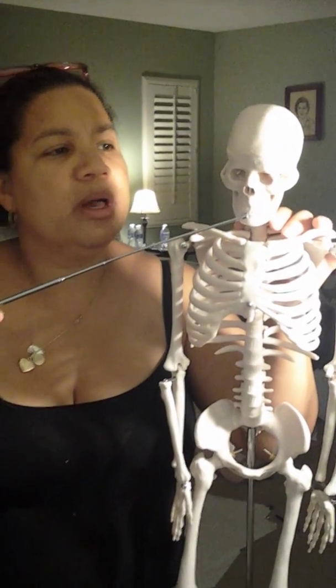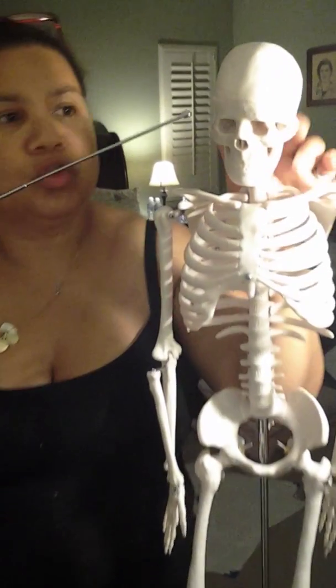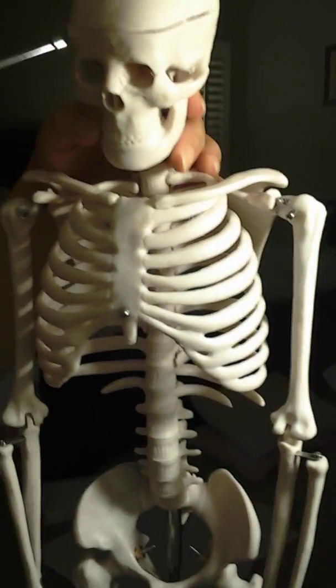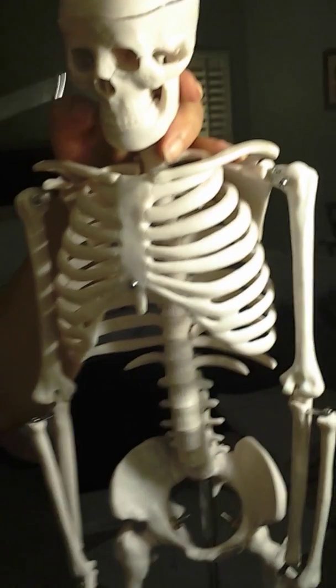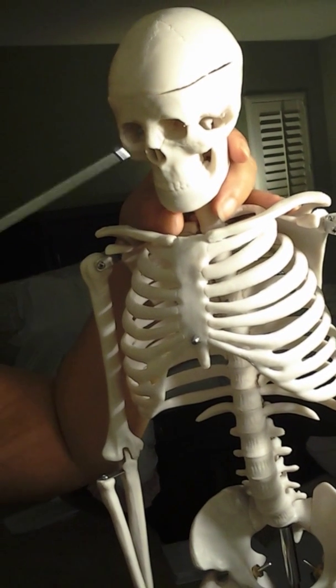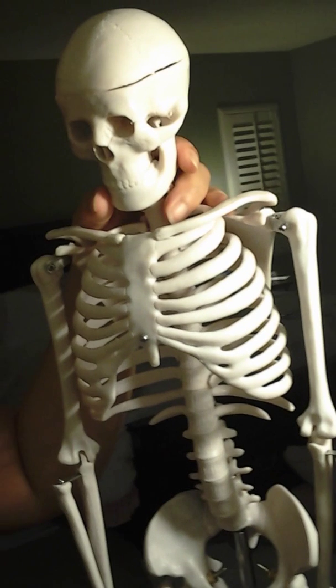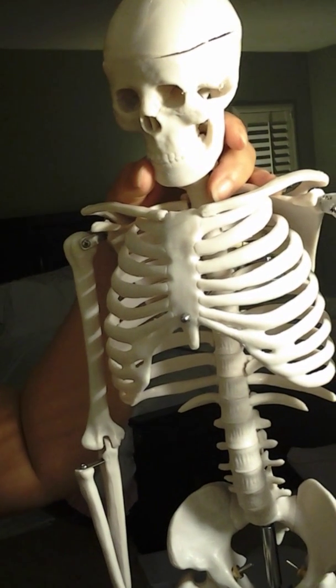I'm going to demonstrate now the facial bones. This is the facial skeleton here. The facial skeleton is made up of 14 bones, which I will demonstrate most of them. The mandible and the vomer are not paired. Those are the only ones that don't have 2 of each. All the others do.